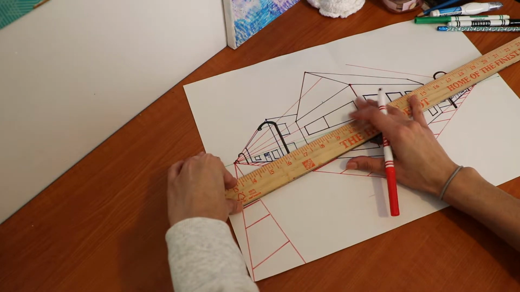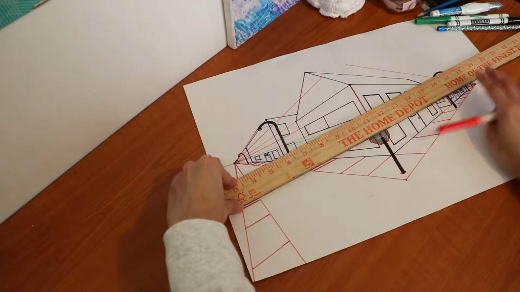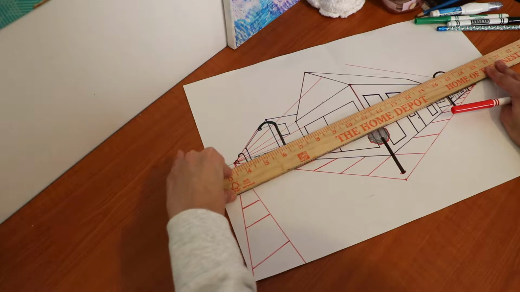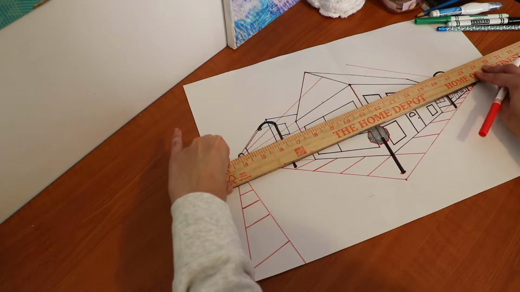Oh, you guys can't see that. So what I'm doing is I'm lining it up with the right vanishing point, and then I'm rotating it and then drawing in my sidewalk lines going into the distance.